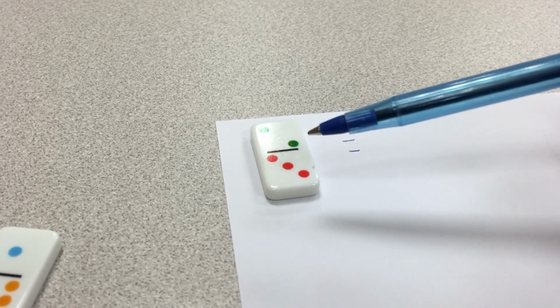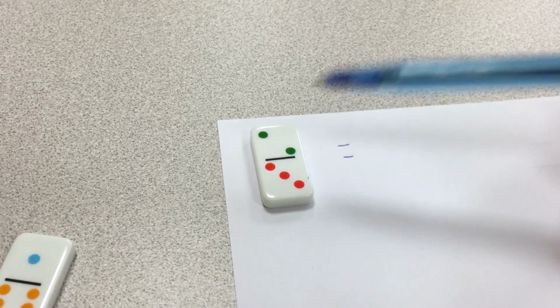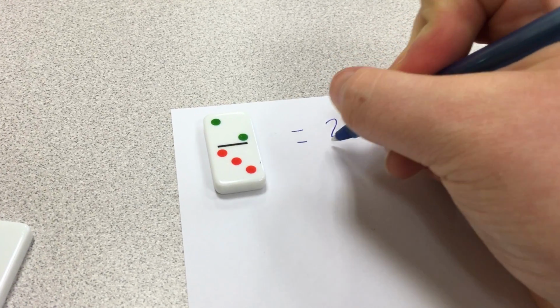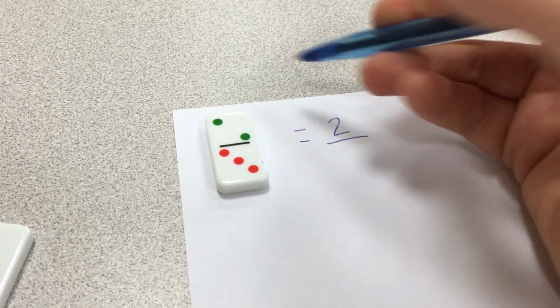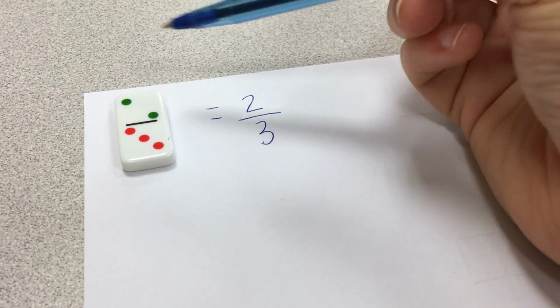So if we're looking at this domino as our fraction, we see that there are 2 dots in the numerator. So we would write that down here. And we see that there are 3 dots in the denominator. So we would write this over here as our fraction.